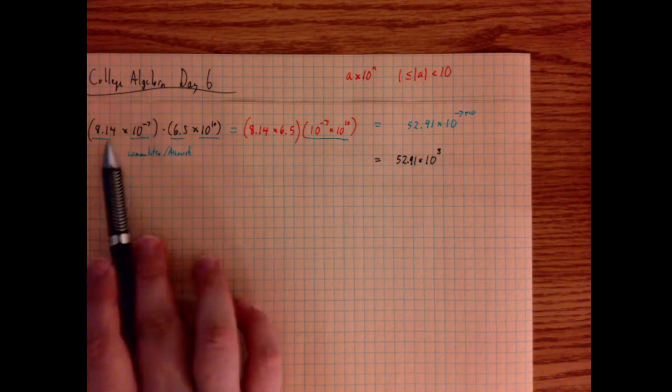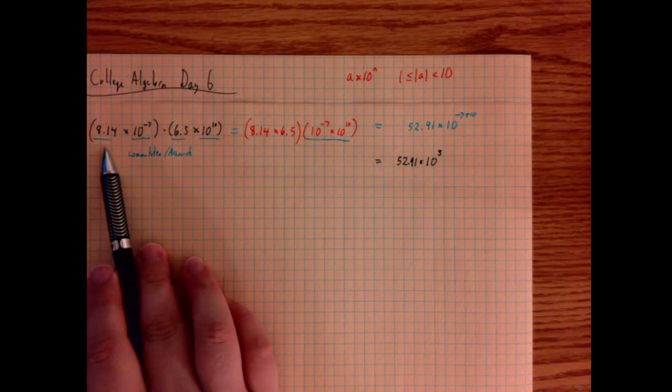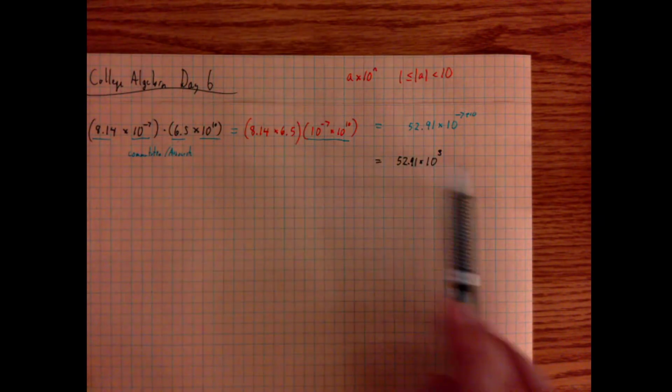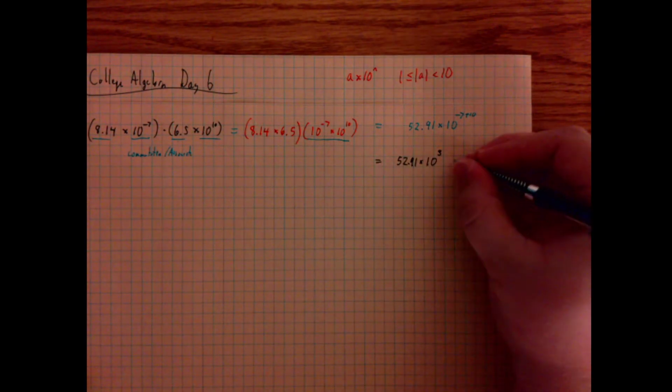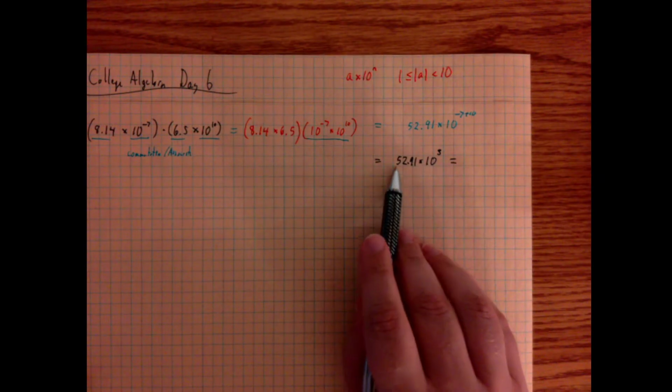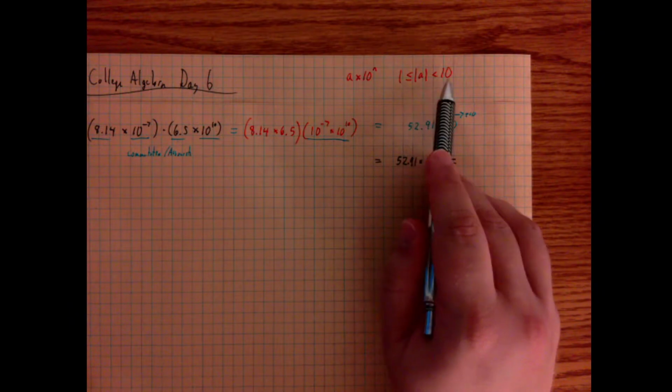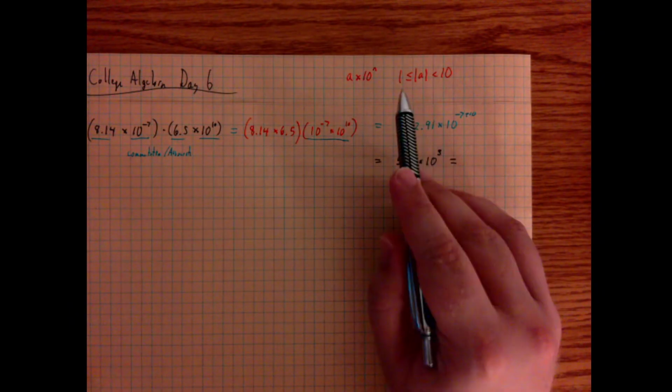Now, if I start the problem in scientific notation, I should always make sure to end the problem in scientific notation. It is a property of mathematics that whatever language you start in, you should finish in. It makes a lot of sense when you think about it in terms of anything else. If your conversation starts in Spanish and you flip to English for some reason, you should probably end it in Spanish. In this case, I need to make sure this is in scientific notation, which it is not. 52.91 does not match this form: 1 is less than or equal to A is less than 10. 52 is not between 1 and 10.